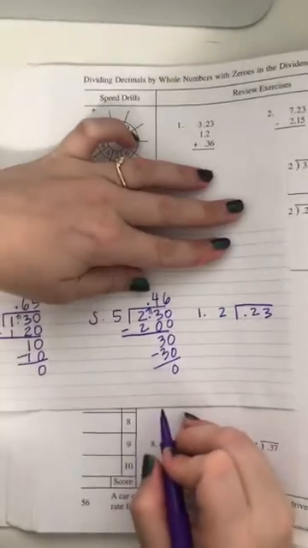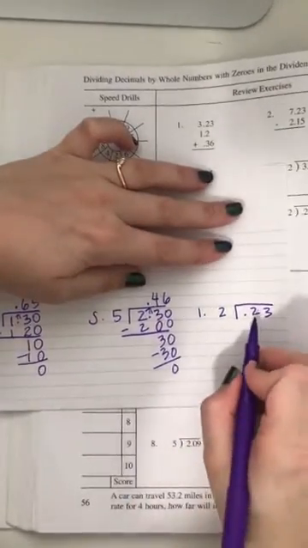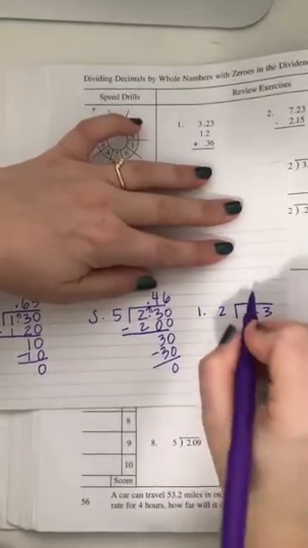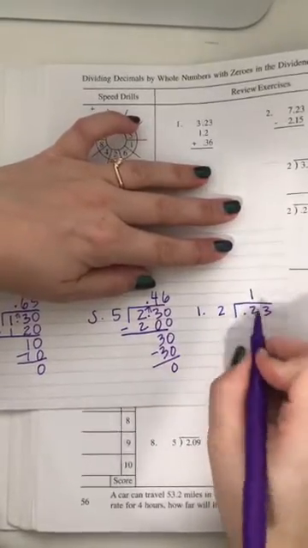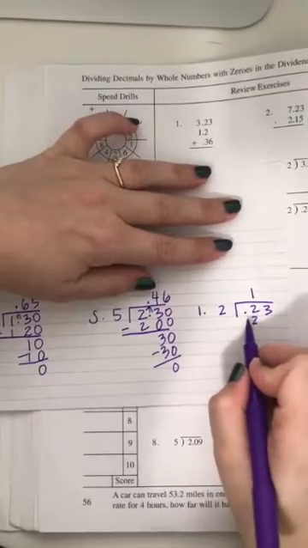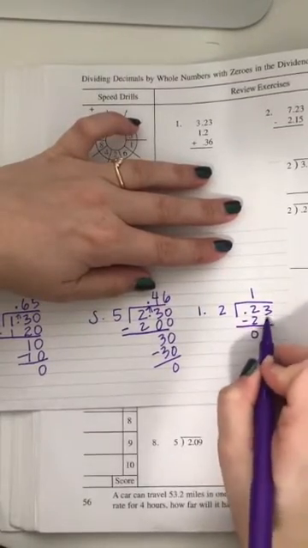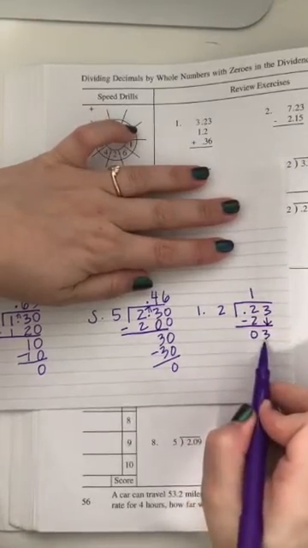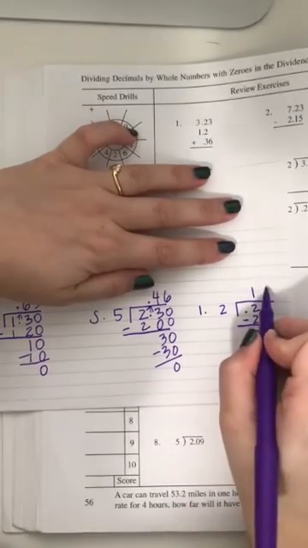And this time, our number does fit into the first number, so let's try it like that. So 2 fits into 2 one time. 2 times 1 is 2. 0, we bring down our 3, just like normal division. 2 fits into 3 how many times? Just once.